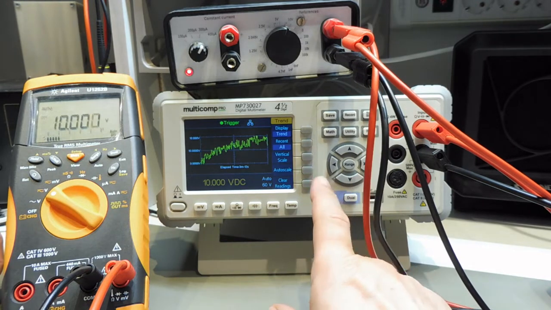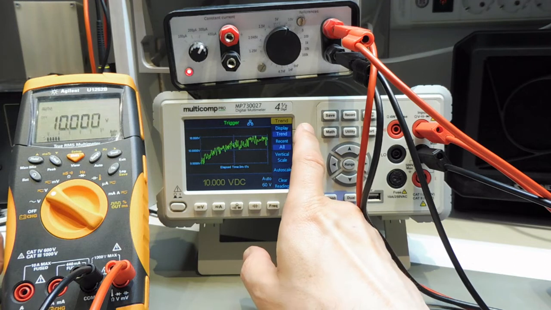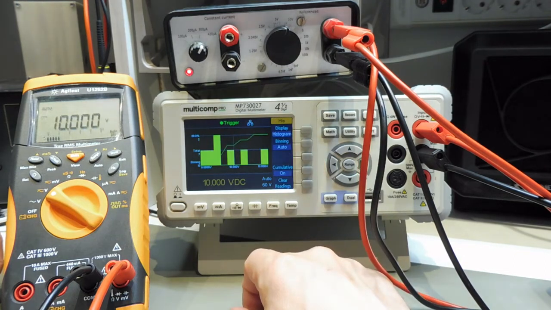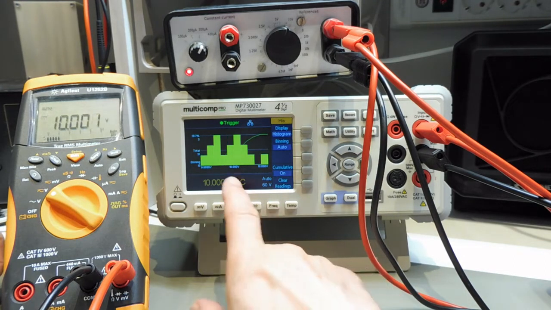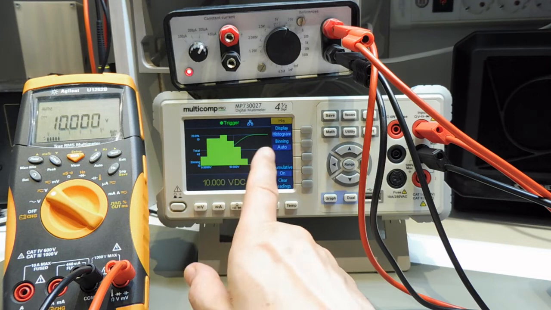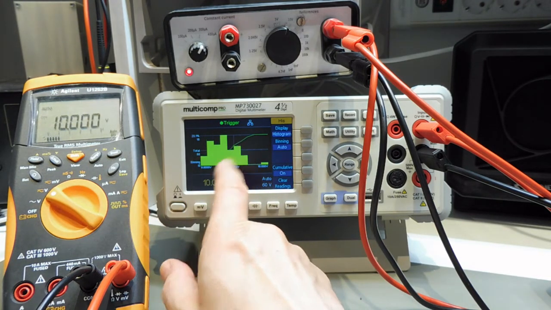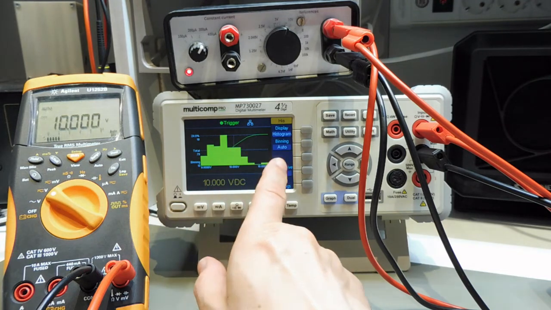And the second one, probably not so interesting right now, is that you can switch from the trend to a histogram view. Again, you can have an automatic range, or select manually how you want to have the different bins configured.